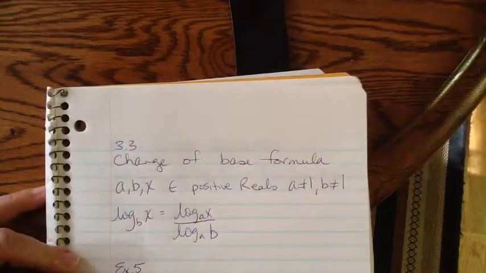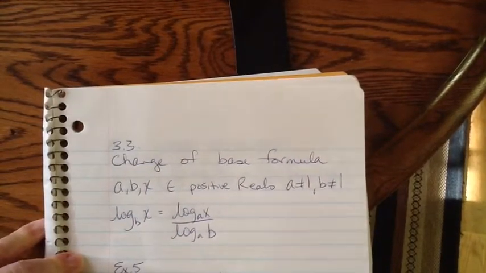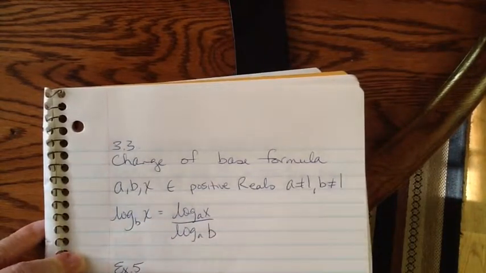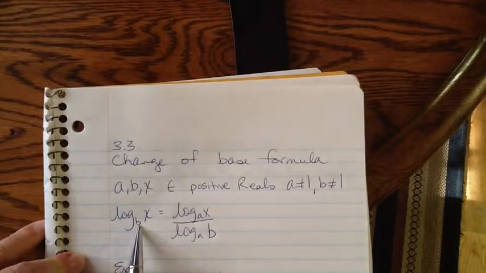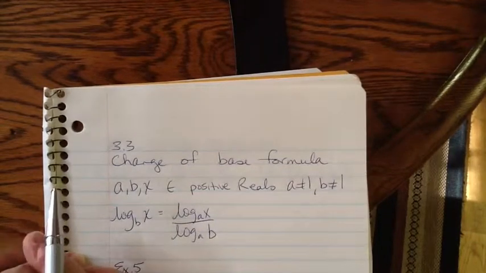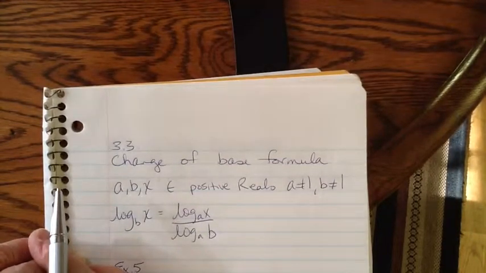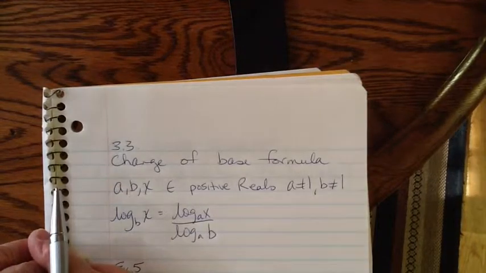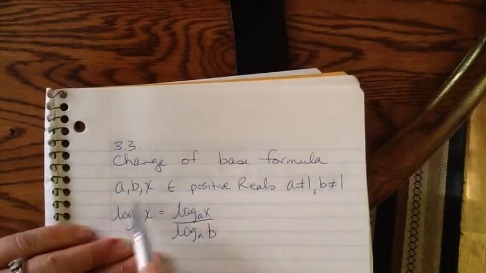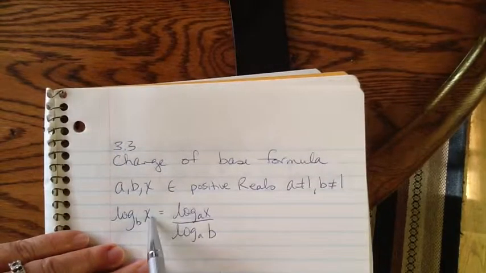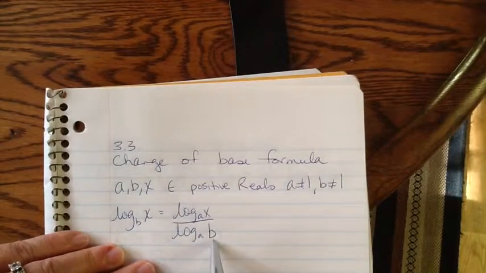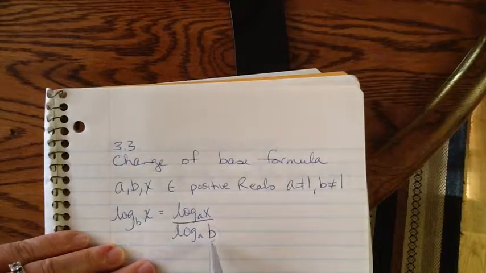Now there's one more property we need to learn. It's called the change of base formula. And basically a, b, and x are positive real numbers, and a and b can't be 1. So regardless of what the base is, I should be able to use a ratio of logs to evaluate any log. Now I realize some of your calculators are able to do this, but you will have portions of your quiz, test, exam that is no calculator. So you need to know this. The way I remember it is that it's the log of the argument over the log of the base. The base goes in the bottom, or you could say the base goes in the basement.